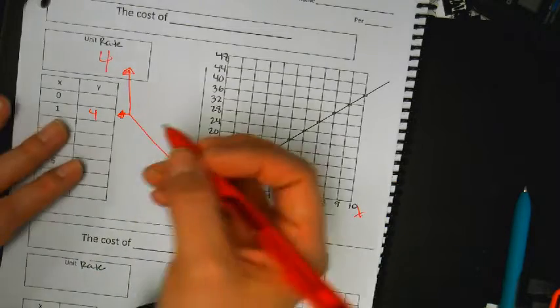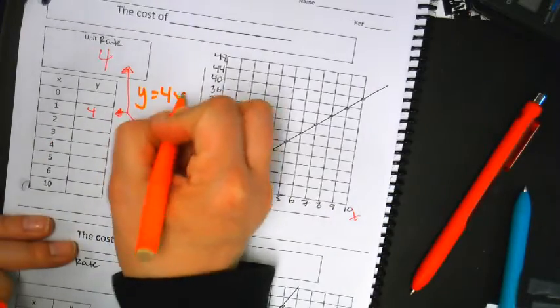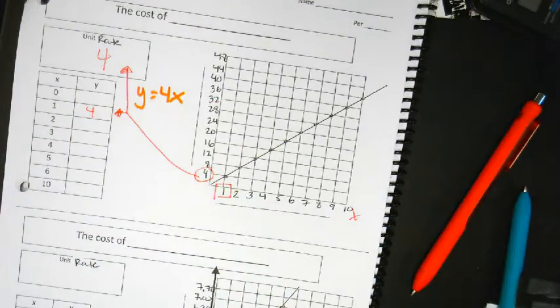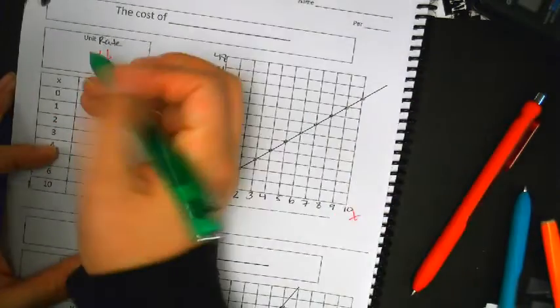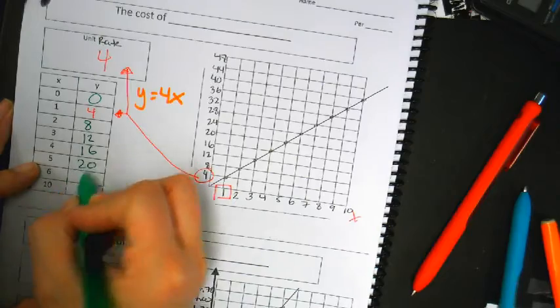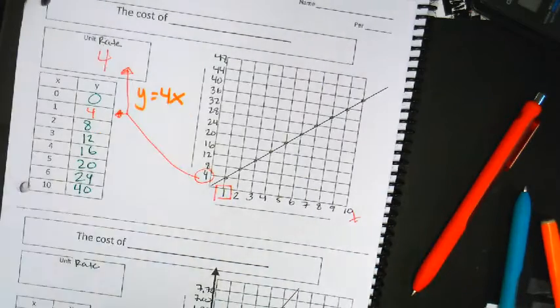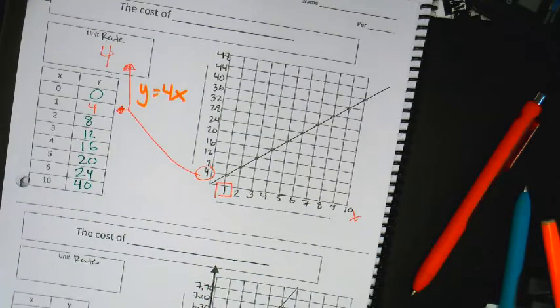Y equals 4x. Good. What goes next to the 0? 2, 3. 40. Good. 63. We're ignoring. Okay, are we okay? Yeah? Then we'll carry a story, but we're just moving on quickly. All right. Bottom one.